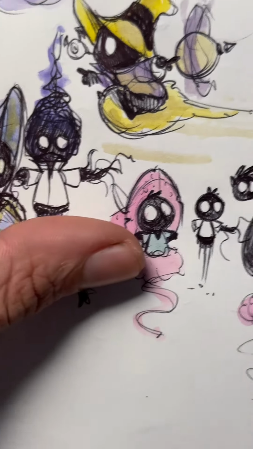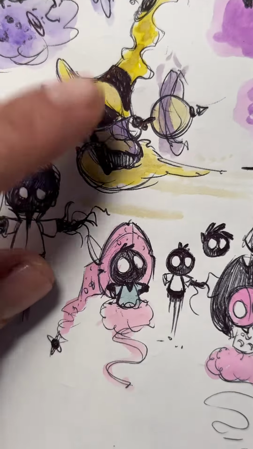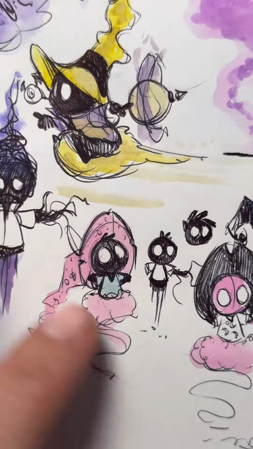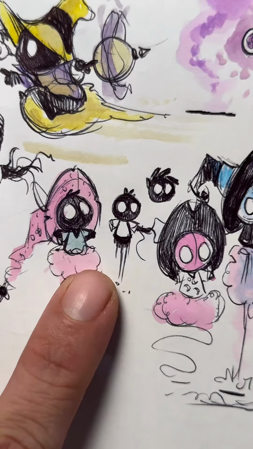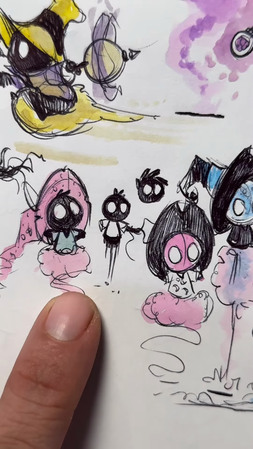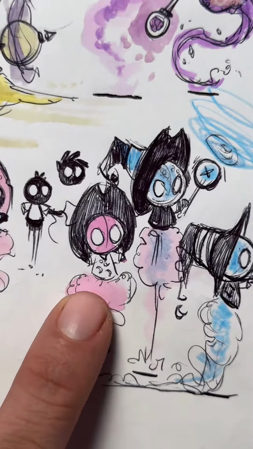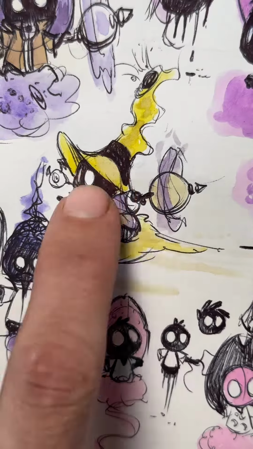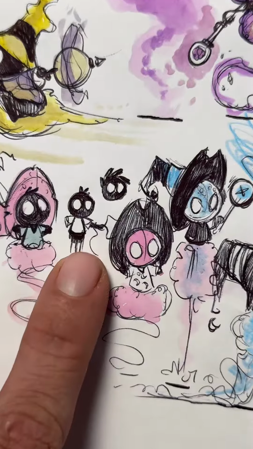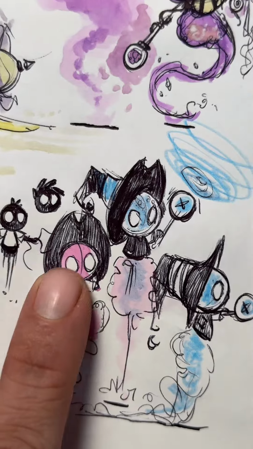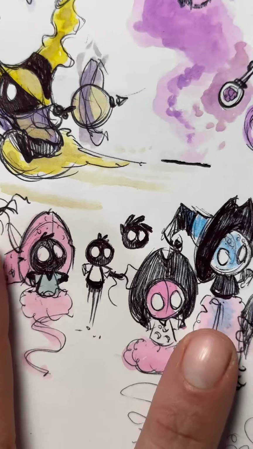Then we simplified this concept down, the one that he liked the most, and we are trying to make him a little bit more unique so it doesn't look like the Final Fantasy VII character. So we have come up with two iterations for him.